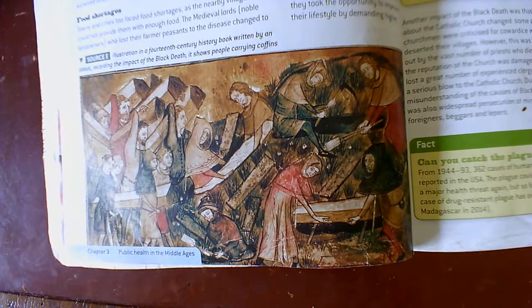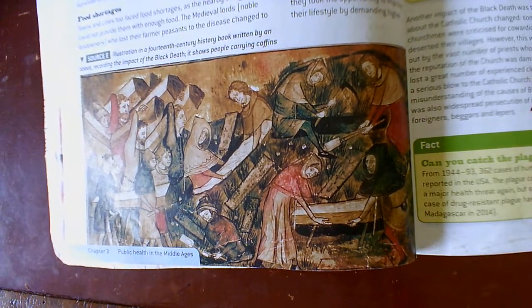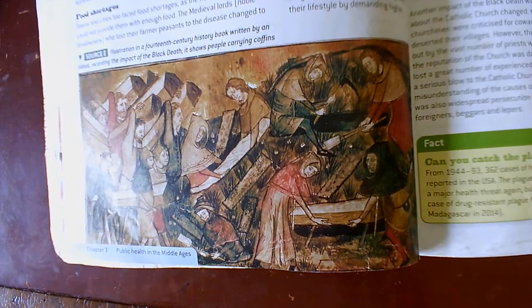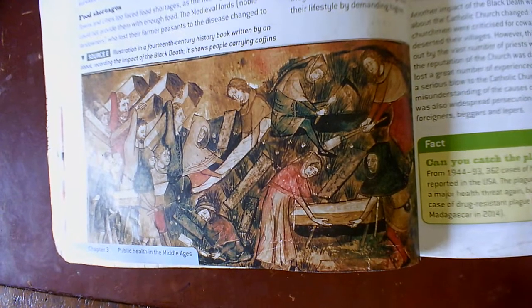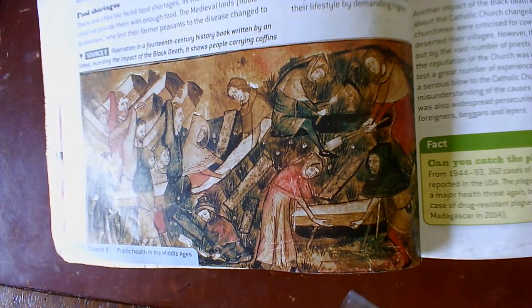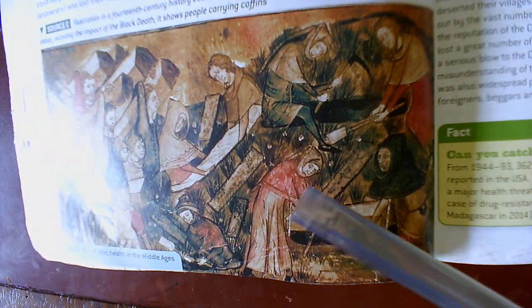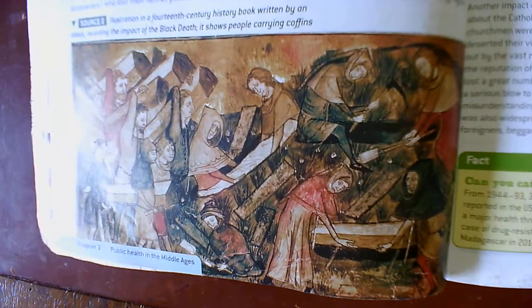Well, we can say that this is true. The Black Death had a devastating impact on the population, and we know that probably between a third and a half of the population died as a result of the Black Death during the 14th century. And the chances of dying from it were very, very high if you caught it, and they had no effective treatment. So all of those things meant that the chances of dying were very, very high. And this is shown quite well. So we can agree with what we're seeing in this source.